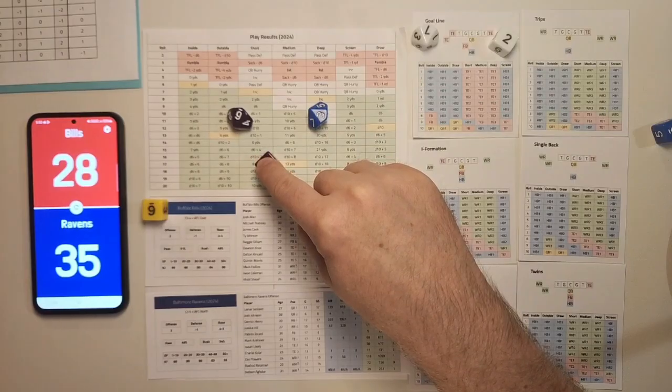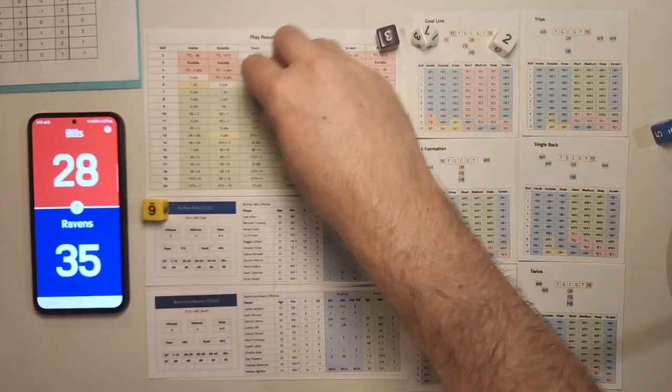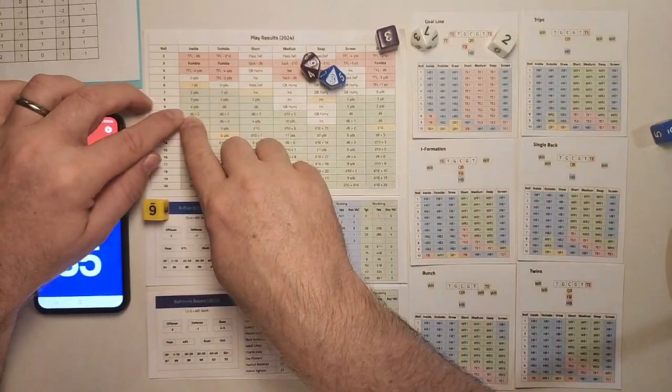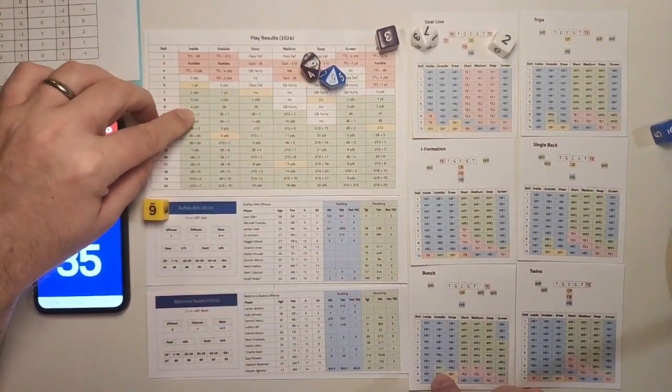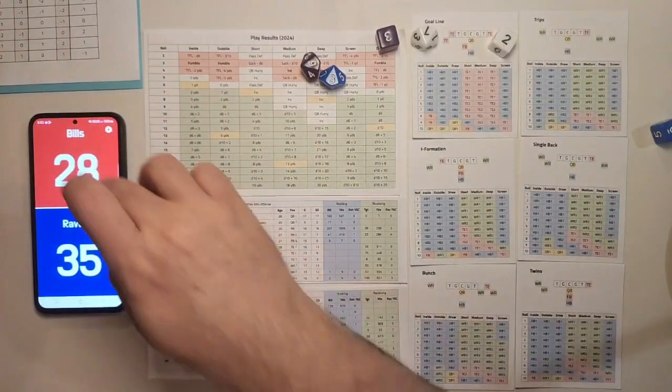So here we go. Up the gut with James Cook, 4th down and 1 from the goal line. 3, this will be against the base defense, so that's a -1. That gets rid of any advantage. A 9 is good for 4 yards, and James Cook gives them nothing, so they pound it up the middle for the touchdown.